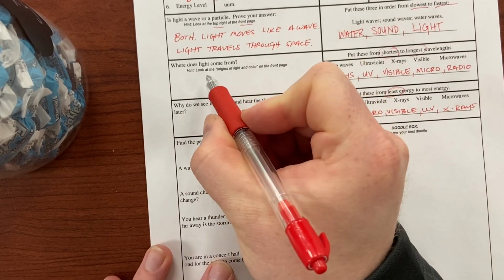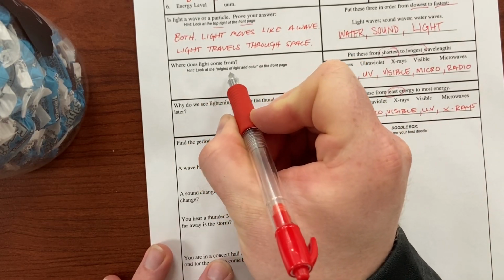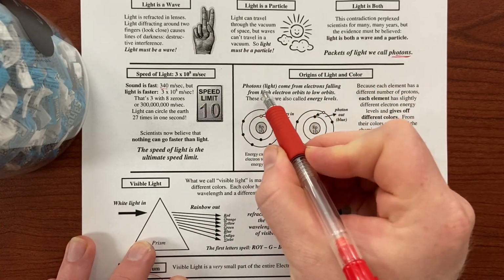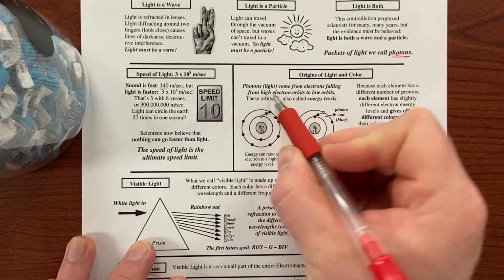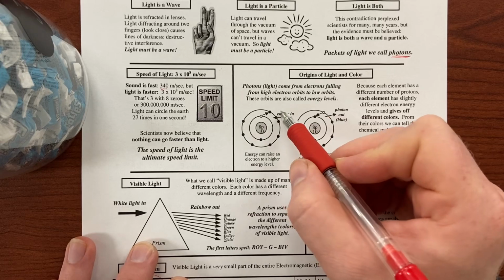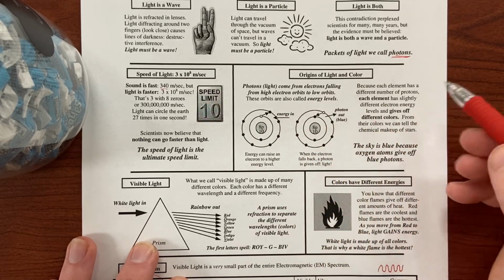Where does light come from? Hint, look at the origins of light and color on the front page. All right, so right here, it says photons, aka light, comes from electrons falling from high electron orbits to low orbits. These orbits are called energy levels.